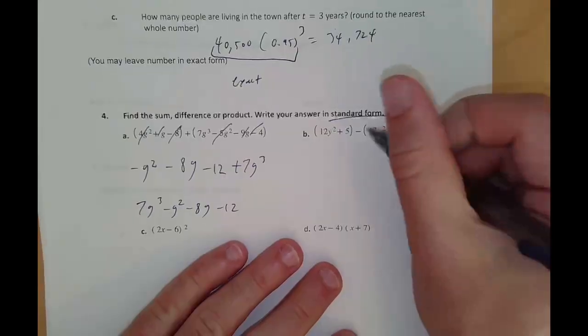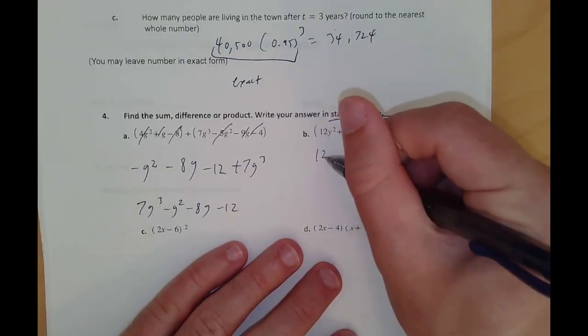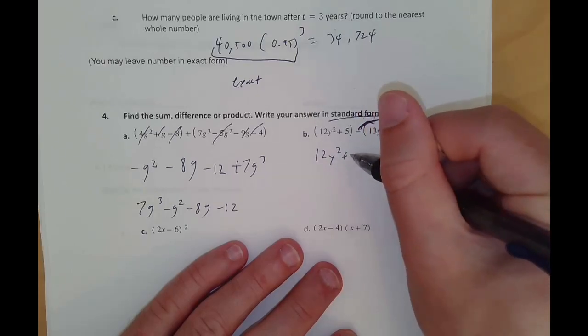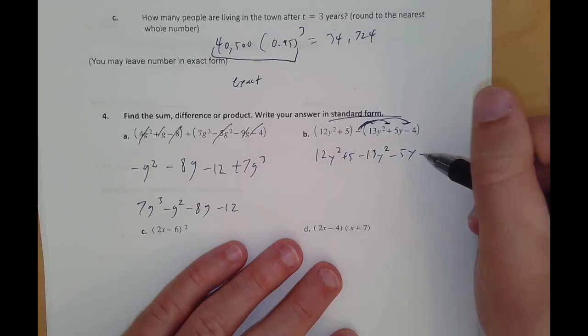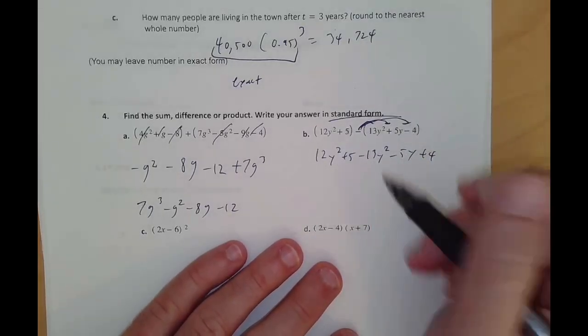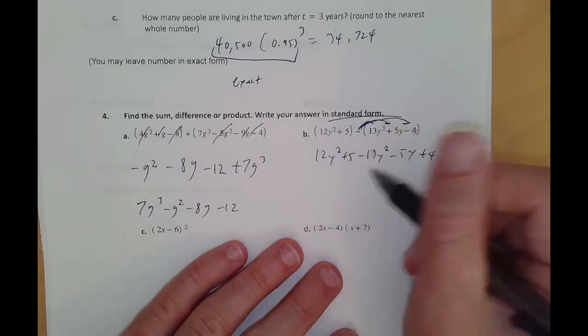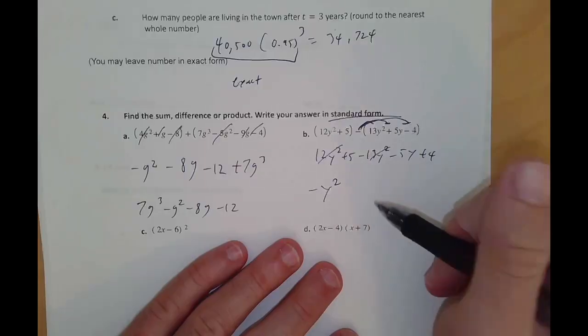Here, when you subtract, you want to take that extra step to distribute that subtraction to each of the terms. So we're going to write 12y squared plus 5, minus 13y squared minus 5y plus 4. I'm distributing that negative first, and then I'm going to combine like terms. So 12y squared minus 13y squared is going to be negative y squared. 5 and 4 is 9.